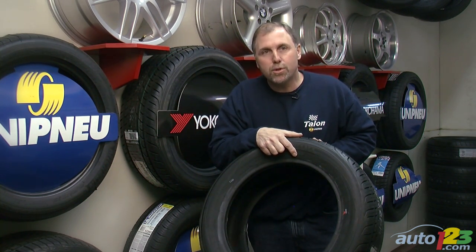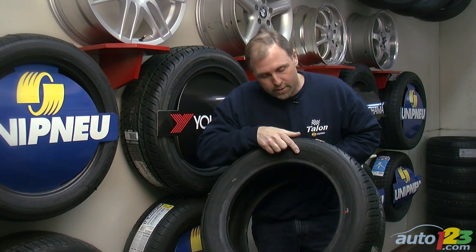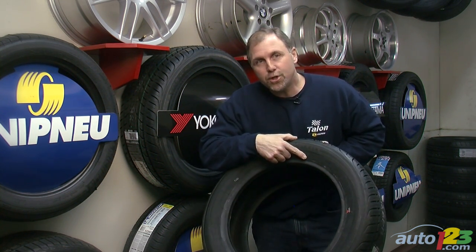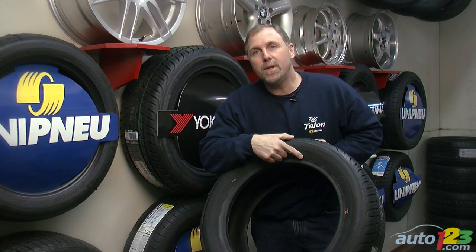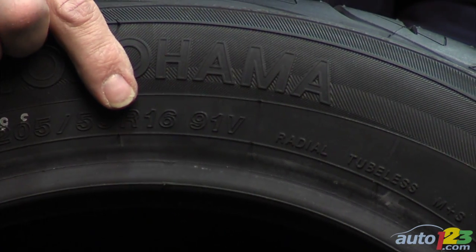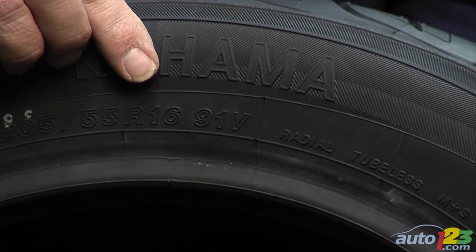It's acceptable to put tires with higher load ratings onto a car. It's generally frowned upon to put a lower load rating on a car that is equipped with a higher one. The last feature is V. V would be the speed rating. Again, every car manufacturer will specify the speed rating.